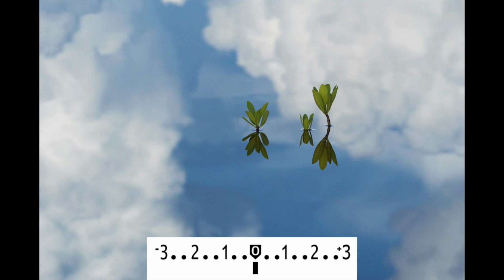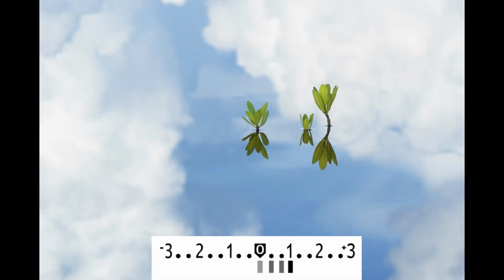If I want to get a scene like this, I'm going to have to overexpose. So you can see here that the exposure would be to the right of the middle to get that overexposure.